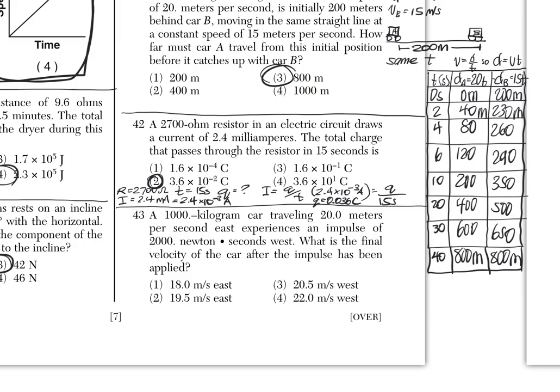And then the last guy in this column, we have a 1,000 kilogram car going 20 meters per second east and experiences an impulse of 2,000 newton seconds west. What's the final velocity of the car after the impulse has been applied? So, write down the given information. I know the mass. I know the initial velocity. I put the impulse in as negative because the impulse is west when the initial velocity is east. So be careful there. It's going the other direction. And we want to know what V final is.